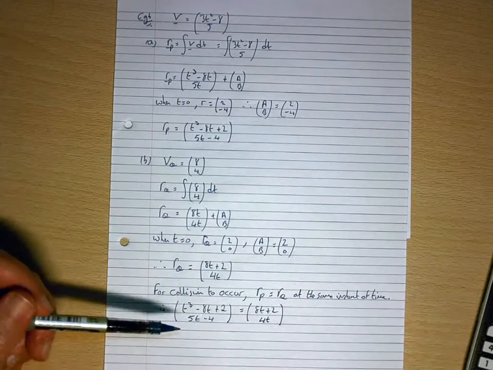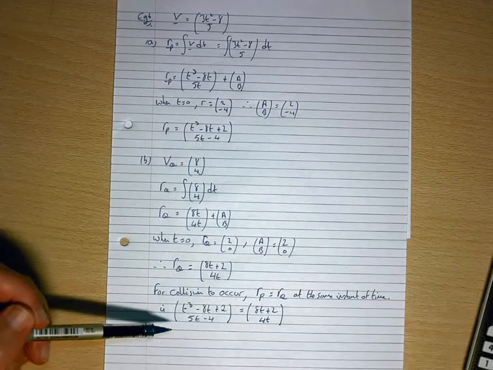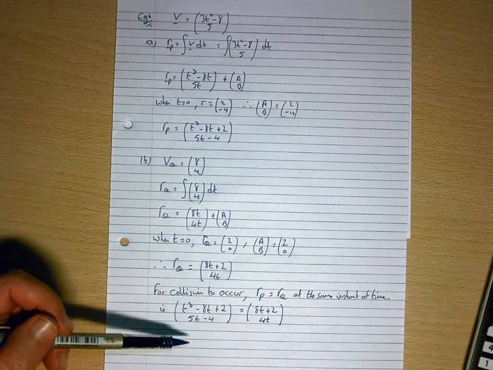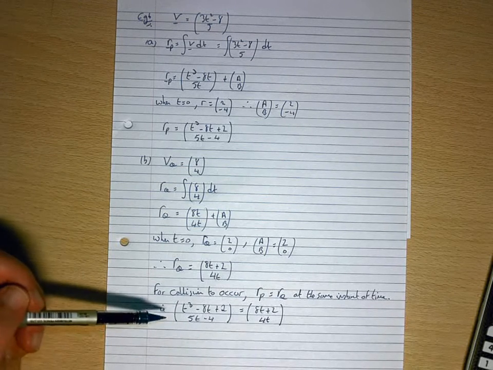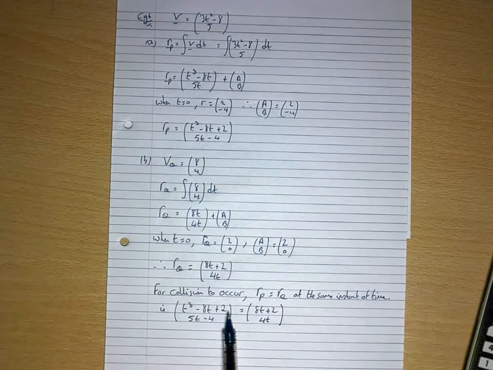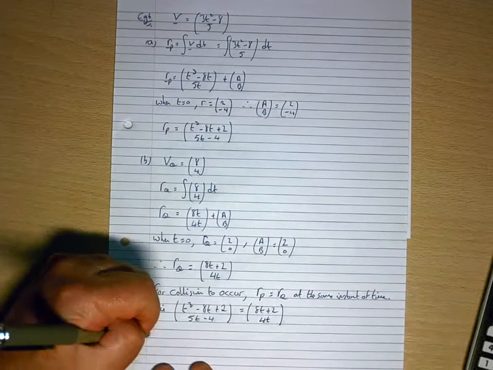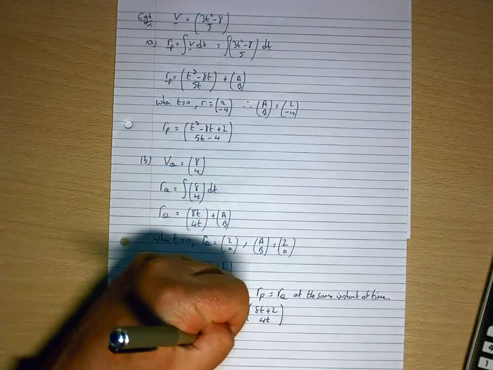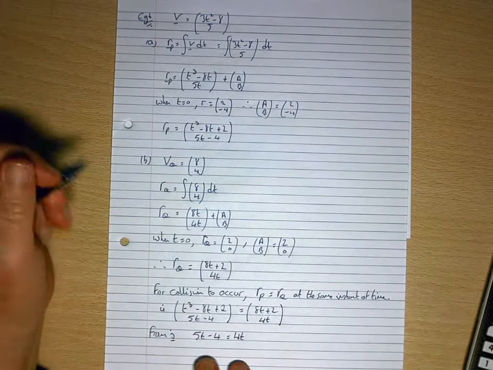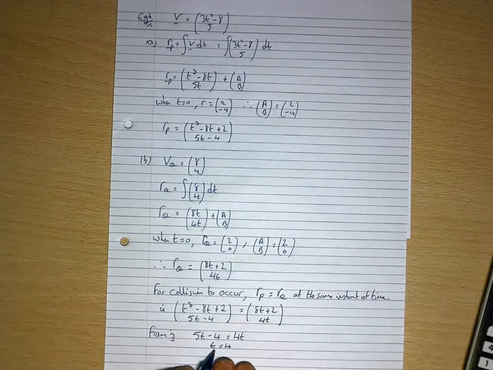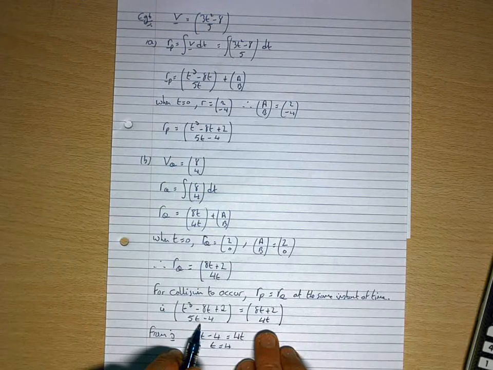So what we do is we take one row, say the j in this case would be the easier one, to solve for t, and then whatever that value of t is, we substitute it into the other component, so in our case the i component, and make sure that that value of t holds true for the left hand side and the right hand side. If that's the case, then a collision will occur. So from j we get 5t minus 4 equals 4t. So from that, t equals 4. So at the time t equals 4, the j components are the same.